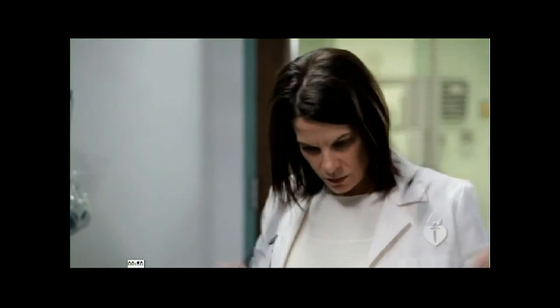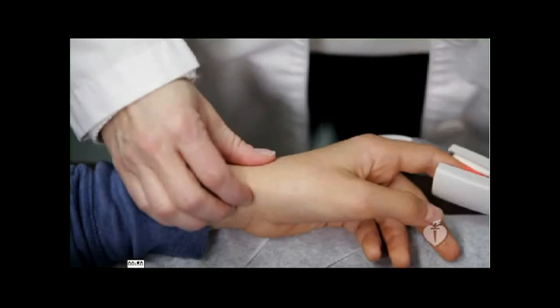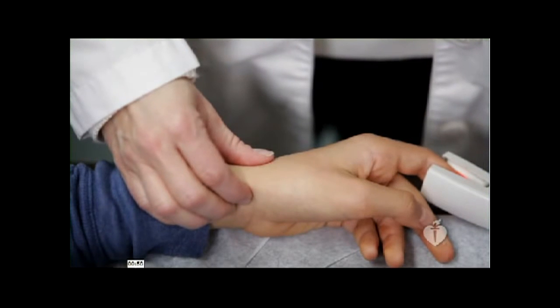This assessment includes evaluation of vital signs and oxygen saturation by pulse oximetry. Following the primary assessment, you should identify the child's condition, decide what interventions, if any, need to be started at this time, and implement these as appropriate.